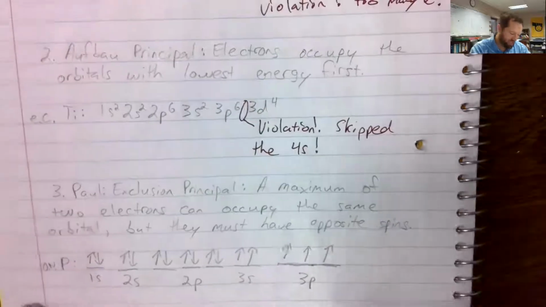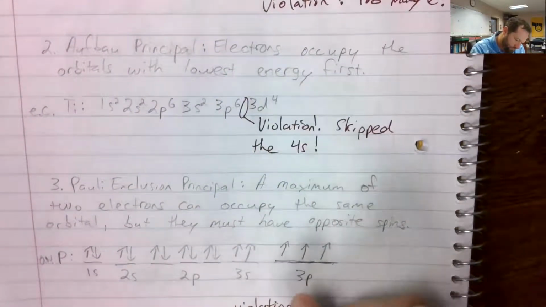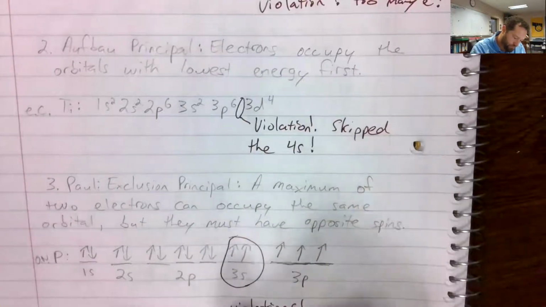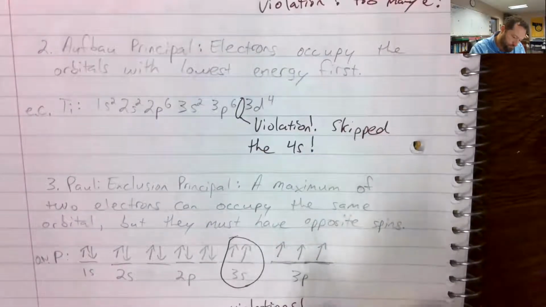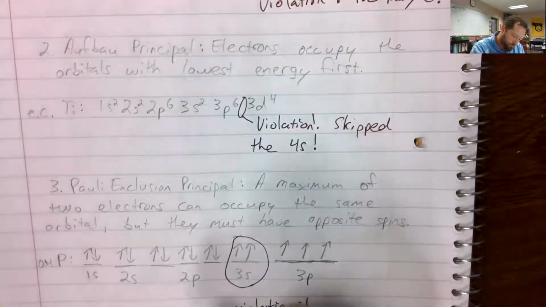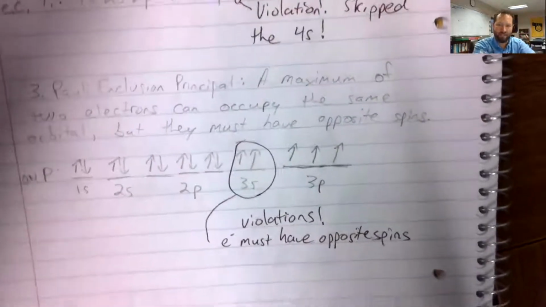So two mistakes on this one. Electrons must have opposite spins.